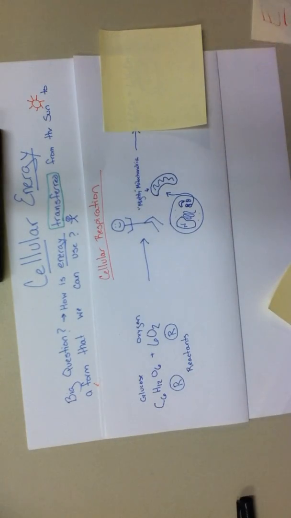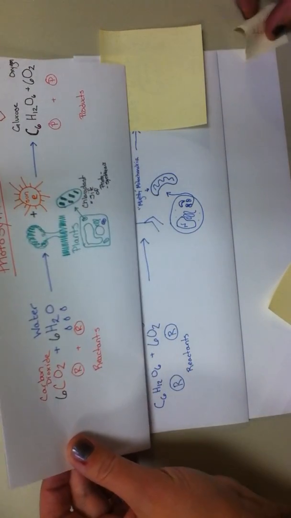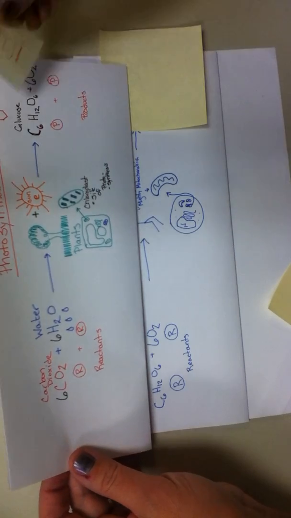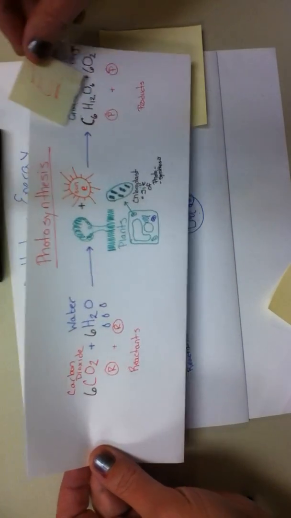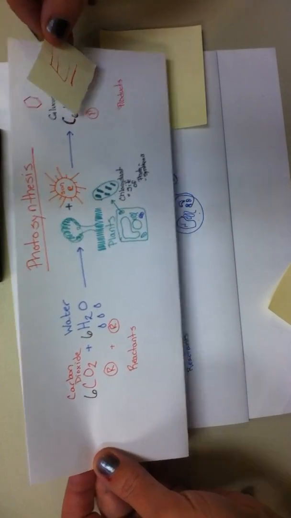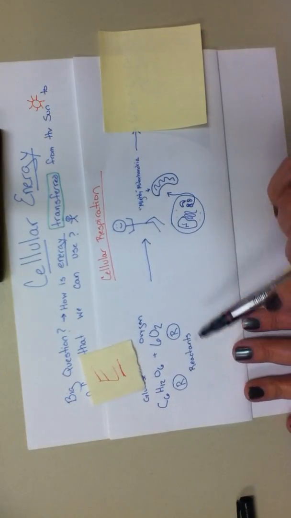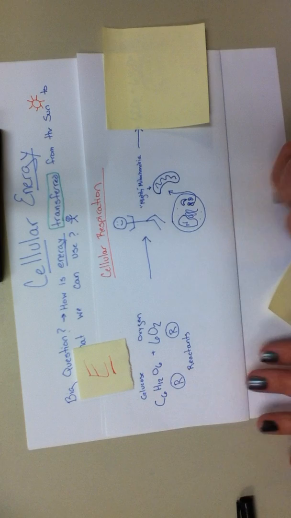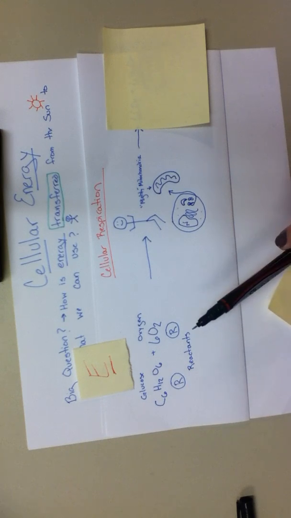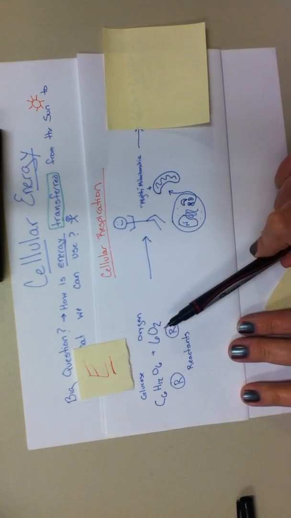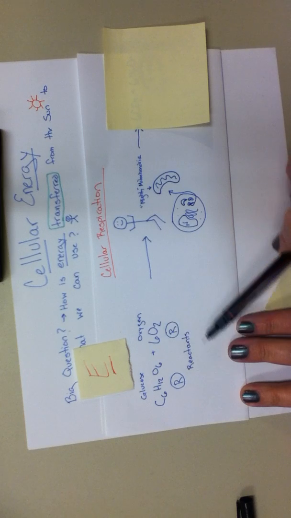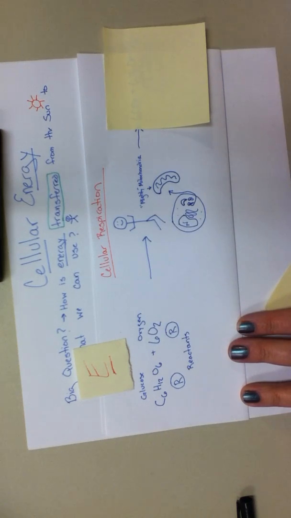The products of photosynthesis created this energy-rich glucose molecule, and it's going to transfer into the reactants of cellular respiration. So the products became the reactants. Glucose and oxygen are now the reactants for cellular respiration.